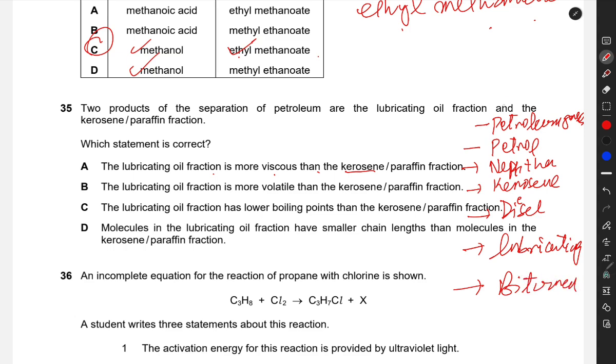So this is the arrangement, from lowest boiling point to highest boiling point.